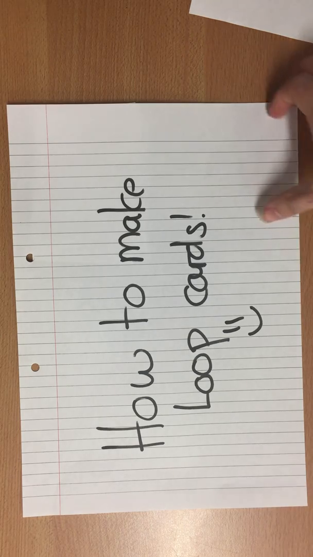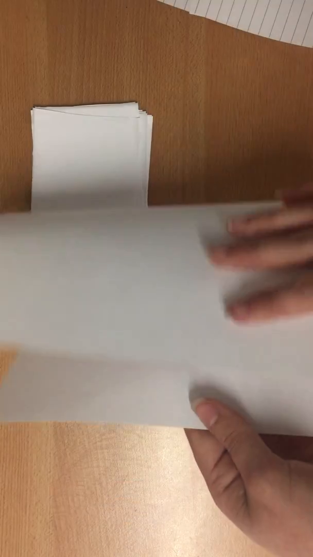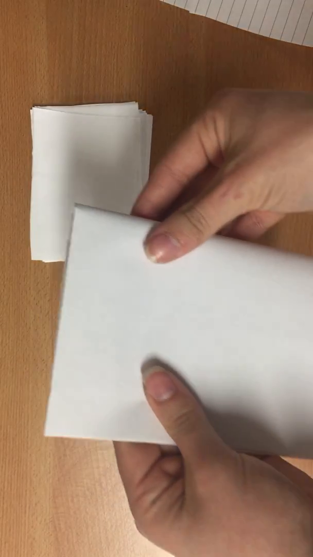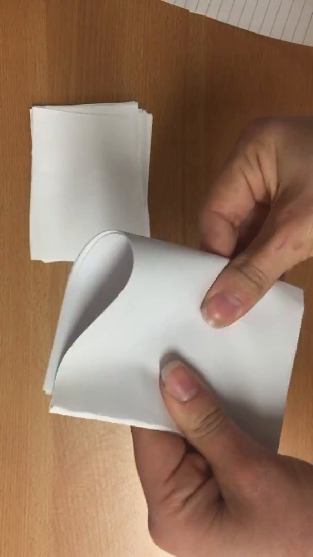How to make loop cards. Firstly, take a piece of paper, fold it into 8 sections. And then cut them into individual cards. Like that.